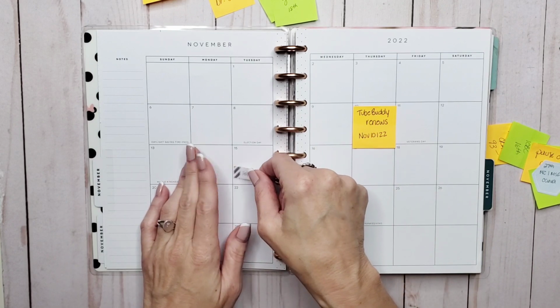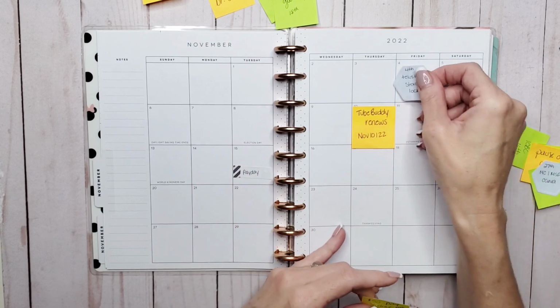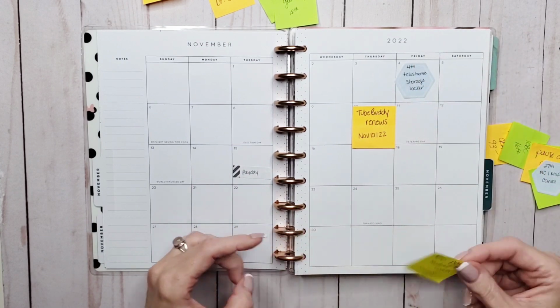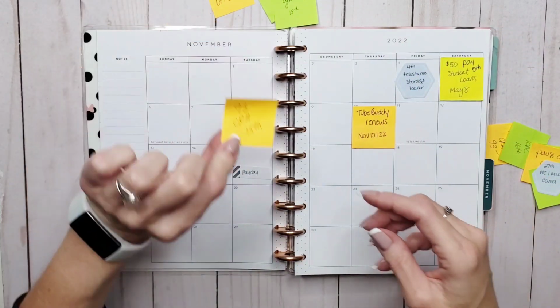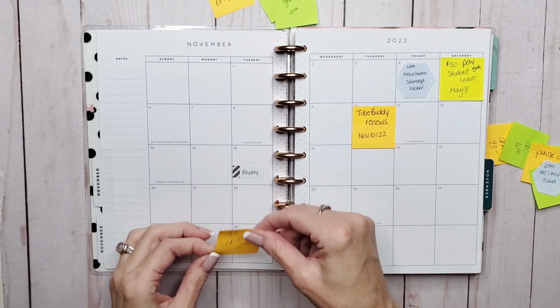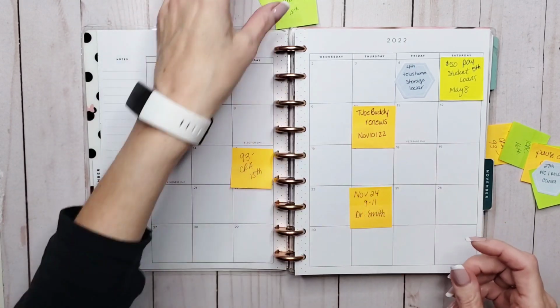Payday will be there. And then hopefully this expense is no longer going to exist by the end of this month. This one goes on the 5th. This one goes on the 15th. There's going to be multiples on certain days. November 24th is a doctor's appointment.